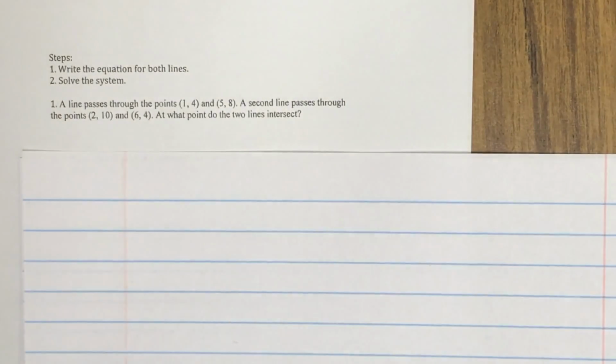All right, today we're going to solve a system whenever we are given just simply the points. So we're going to have to find the equation of a line given 2 points. We have to do that twice. Then we'll have to graph the 2 lines, and then we'll have to find where they intersect.